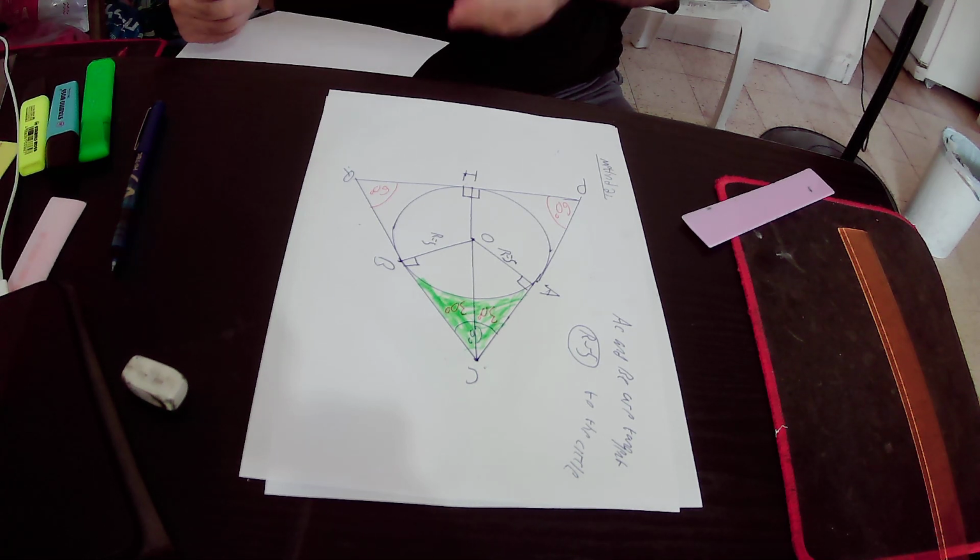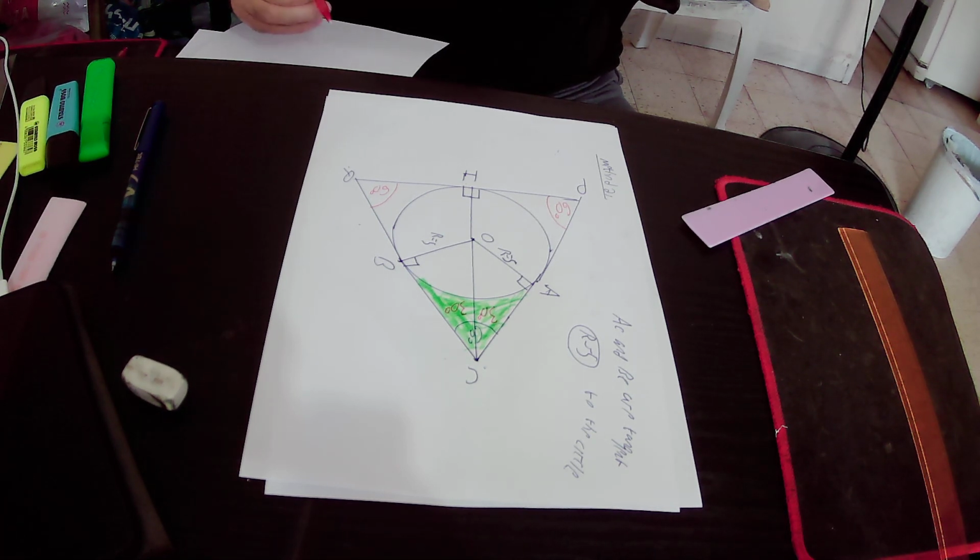So actually triangle CPQ is an equilateral triangle.